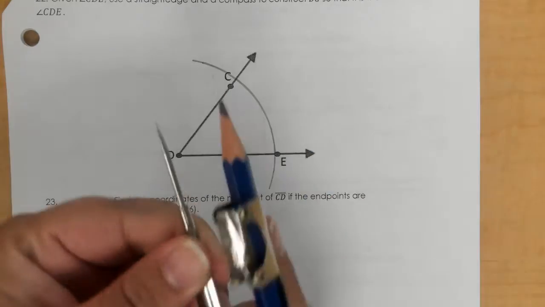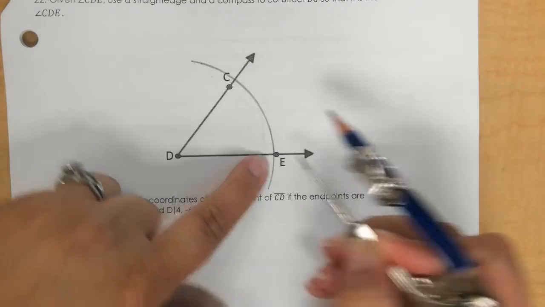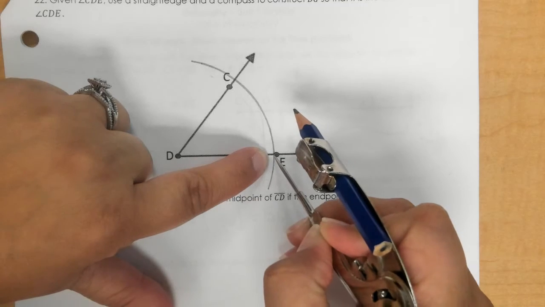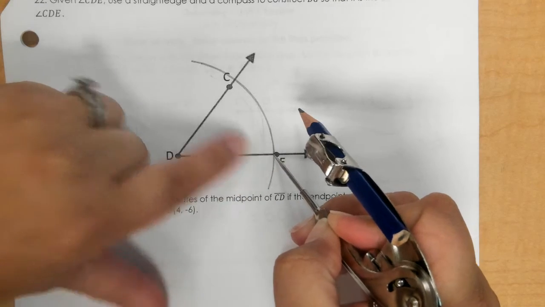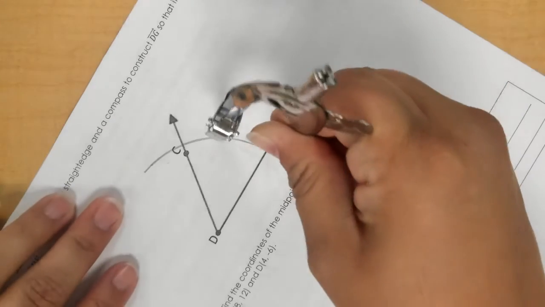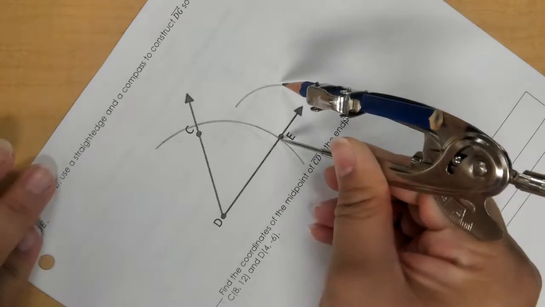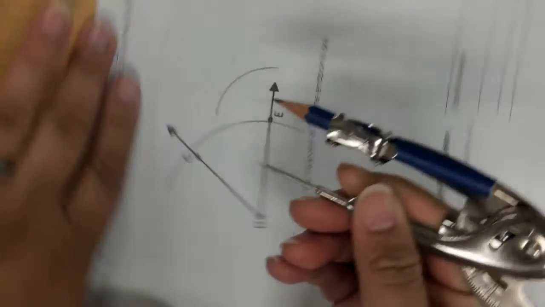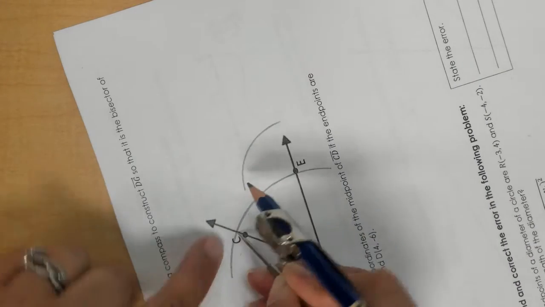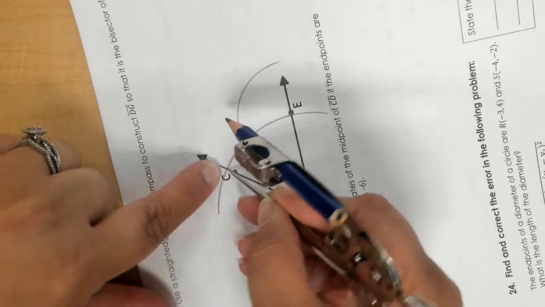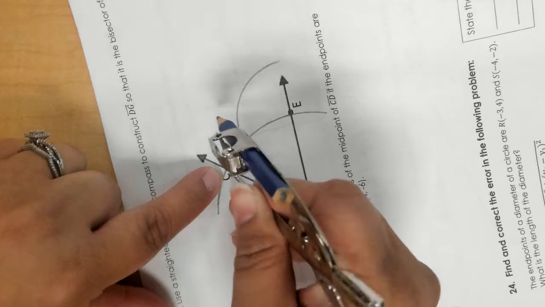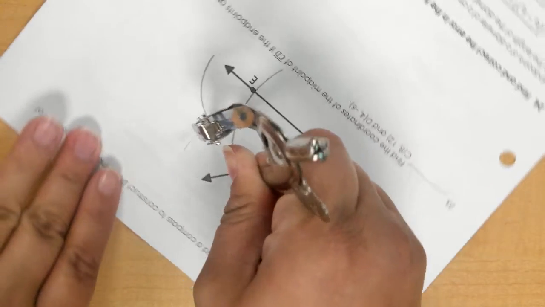Okay, and from where the arc meets the ray, you're going to put your pointy end there, and you're going to draw an arc like so. And without changing these dimensions, we're going to put the pointy end at this intersection. So it doesn't matter about the point C, it matters where the arc meets the ray. And so draw another arc.